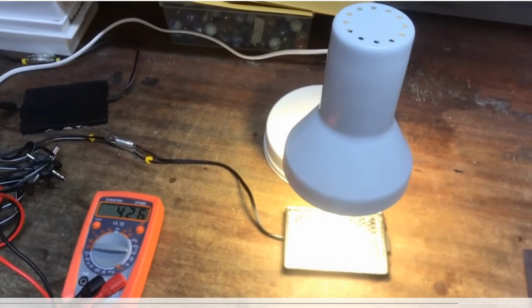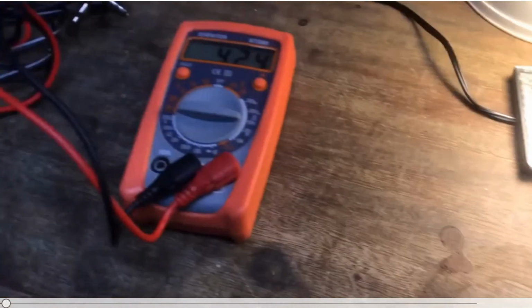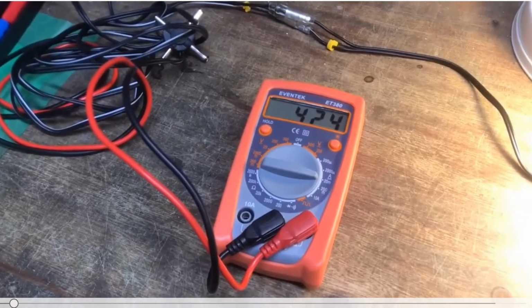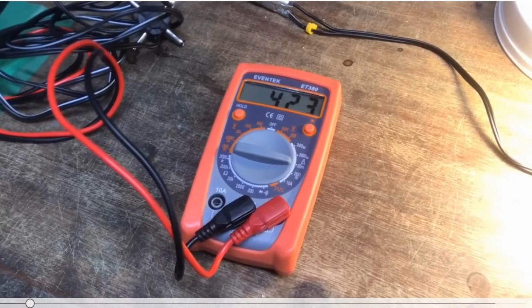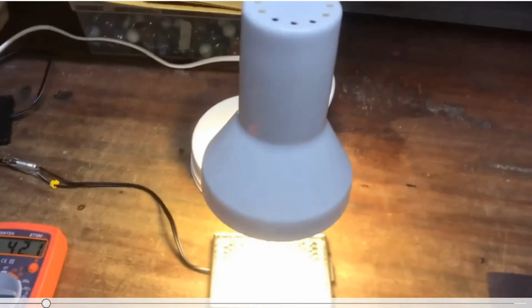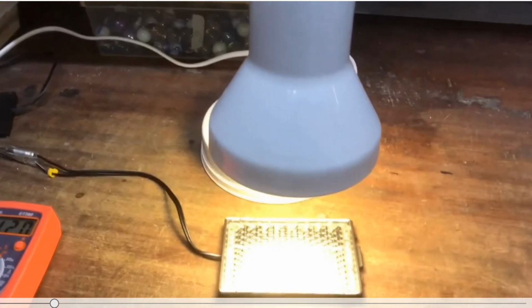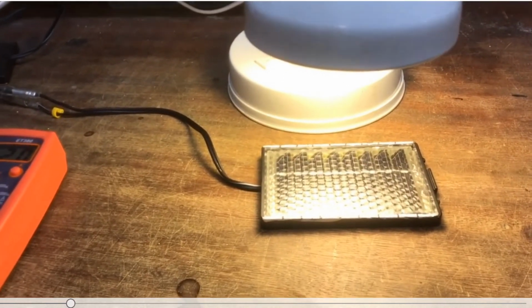So we have here an experiment involving a lamp, a solar cell and a multimeter that is going to measure current. What we're going to do is this. The lamp is going to be 8 centimeters away from the solar cell.